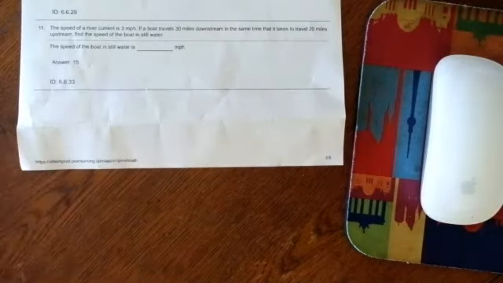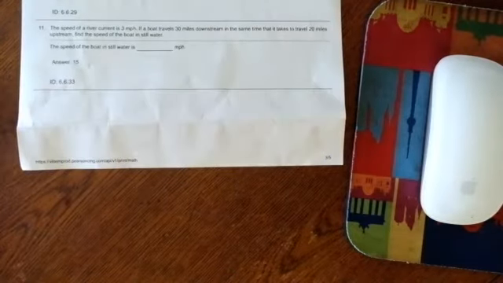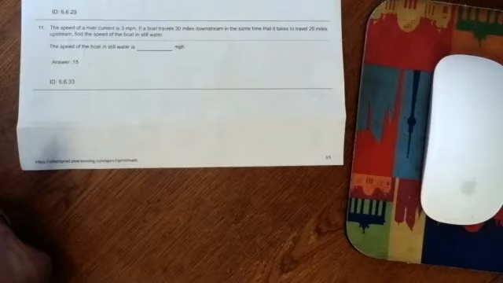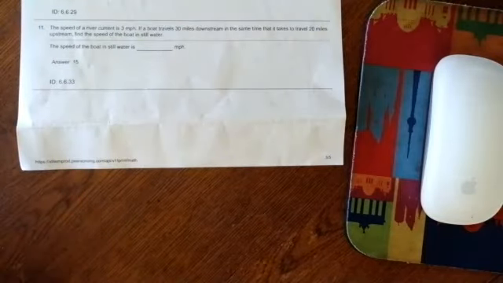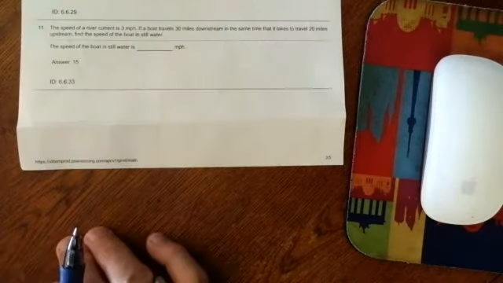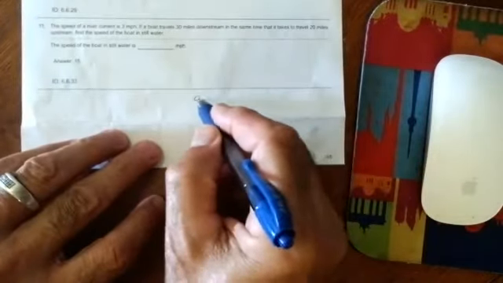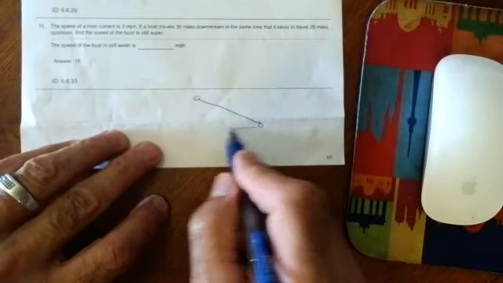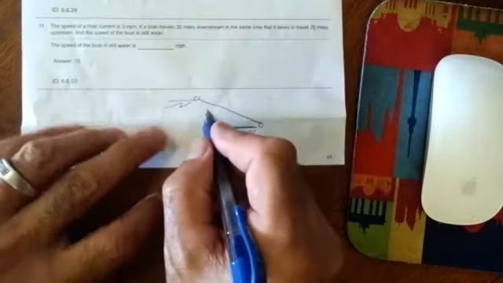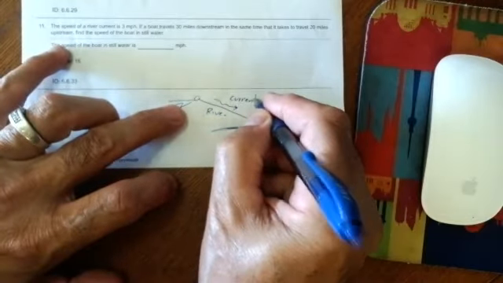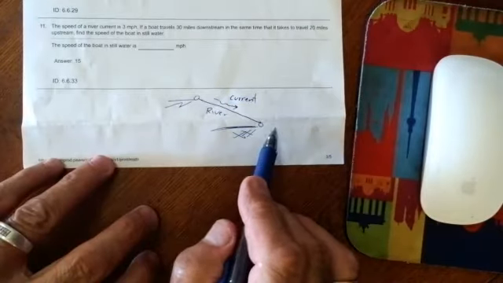Number 11. So in number 11, do you understand that if there is a river, let's say there is a hill, and the river, and the current is in this direction, of course, downstream.